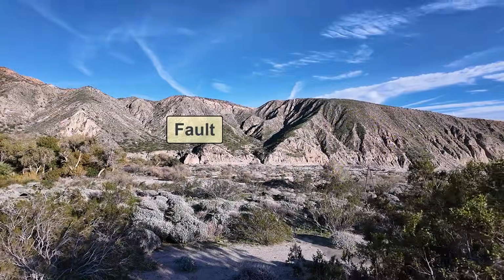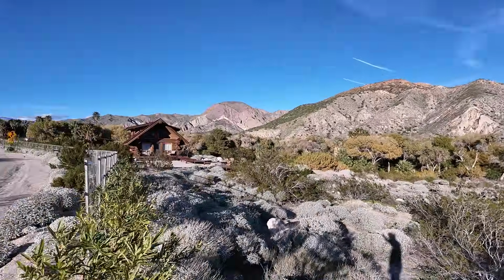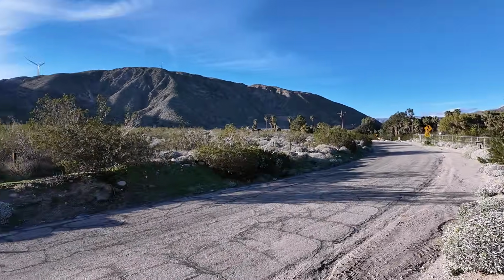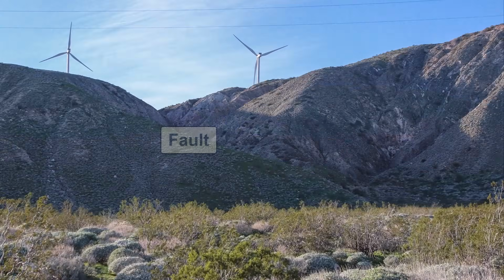This panorama of the canyon at Bonnie Bell shows how the Banning Fault cuts across the canyon. This drainage on the east side that's cut deeply into the ridge is the fault.